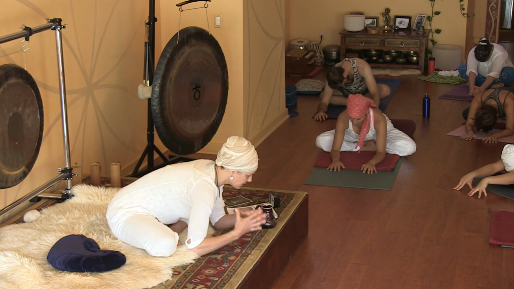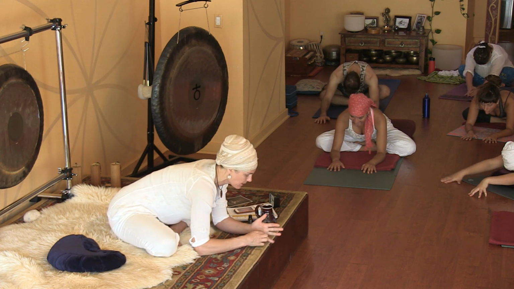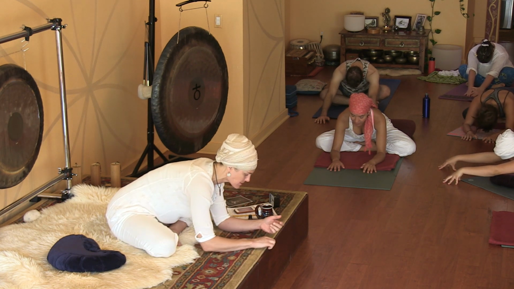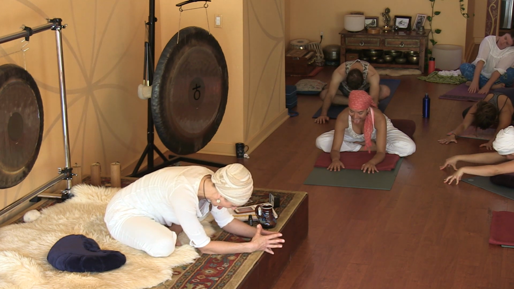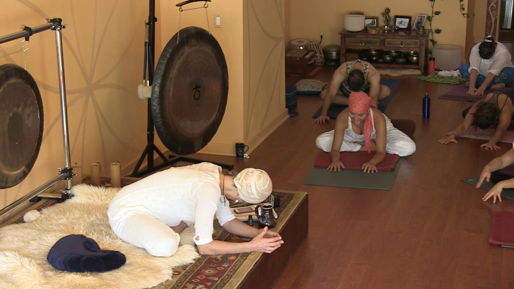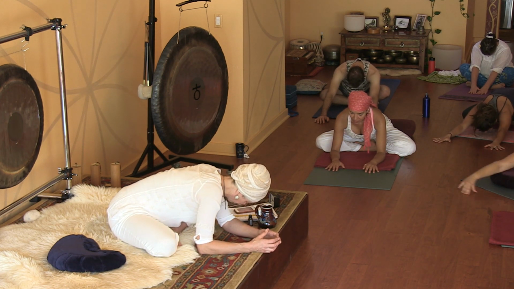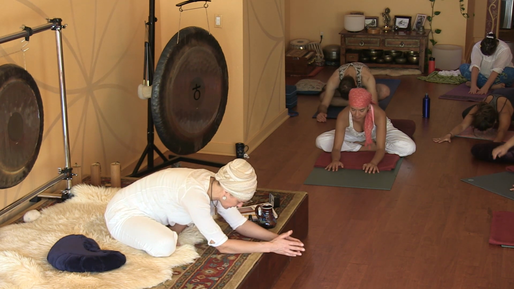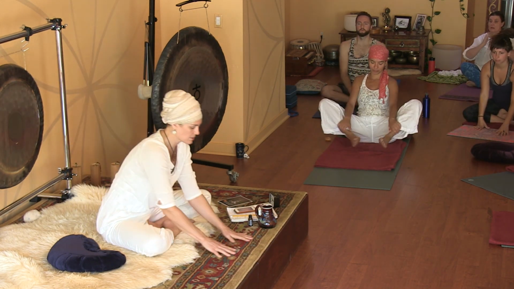If you'd like, you can do lion here to release the jaw, any tension in the face, stick the tongue out. As you exhale, roll the eyes up. Feel free to do a few rounds of that as it serves you. Gently coming to center with your next inhale, rise. We'll switch sides, exhaling into the other side.